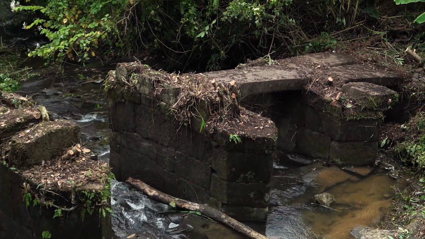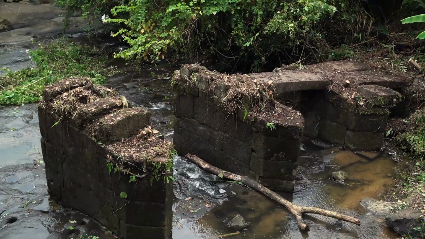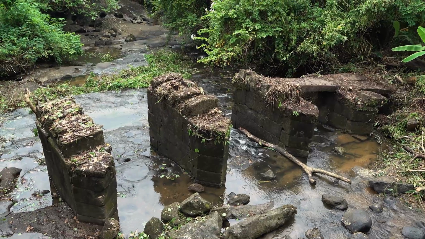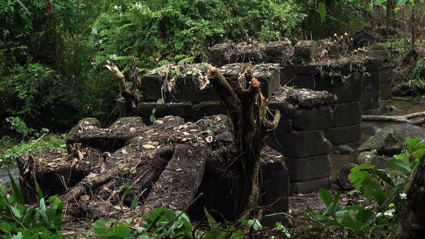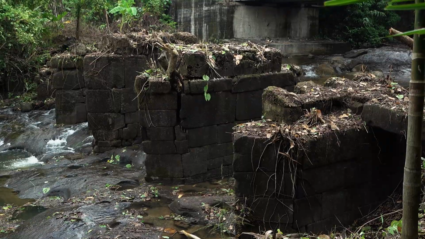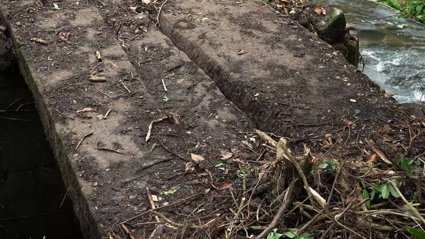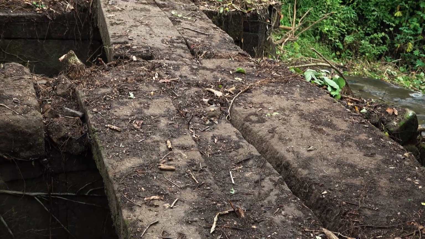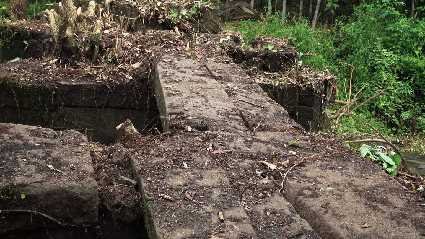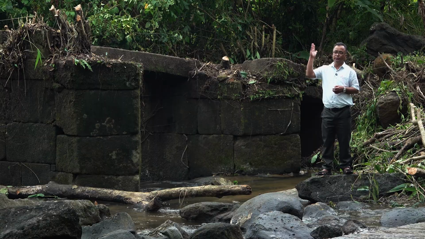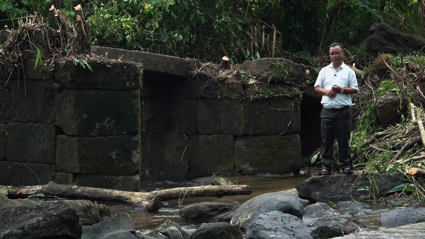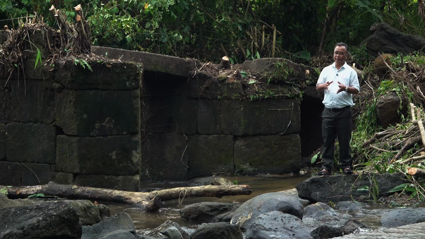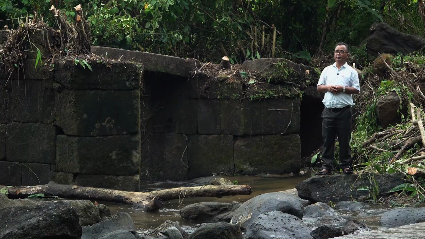As you may have seen, this bridge is no longer used, and the slab that was used as a bridge is all gone. Maybe the river has carried away the slab which was once used to pass through this big river. This is Umpubon River, one of the important rivers in this region.